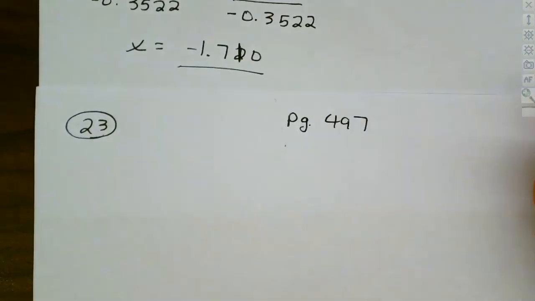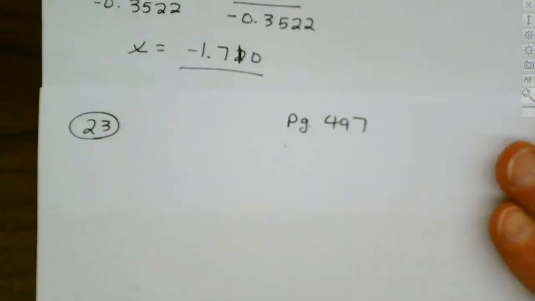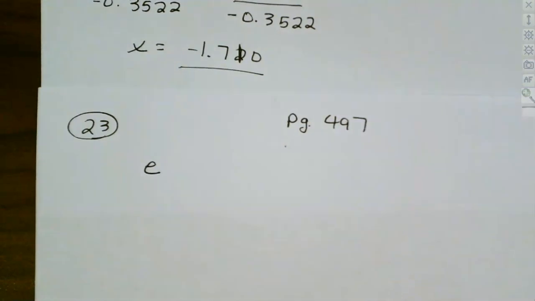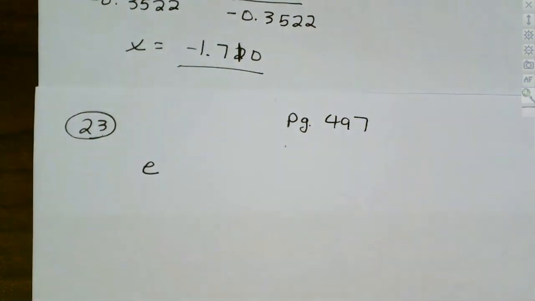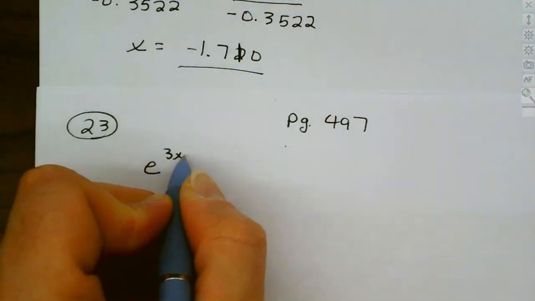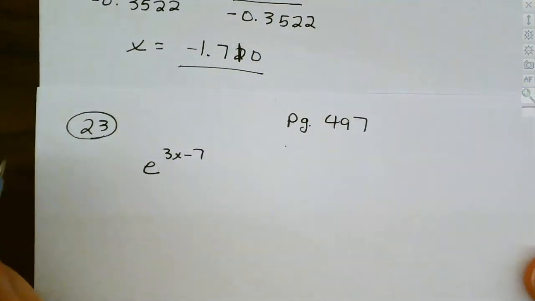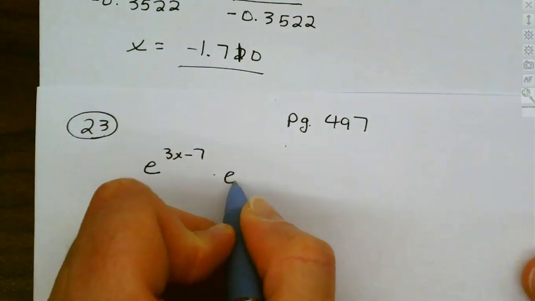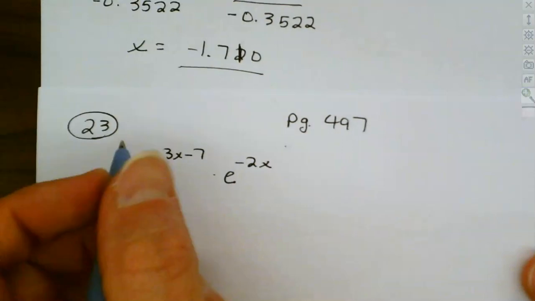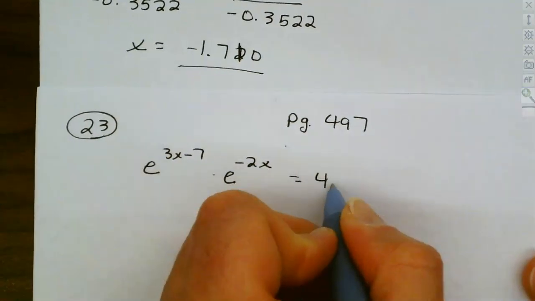Okay, so question 23. We've got e to the 3x minus 7 times e to the minus 2x equals 4e.